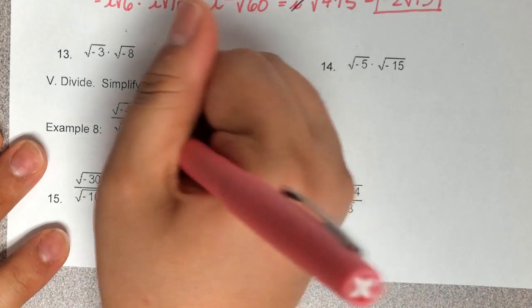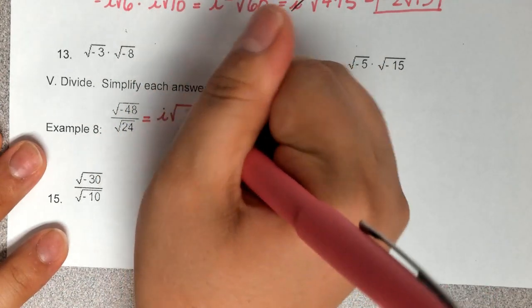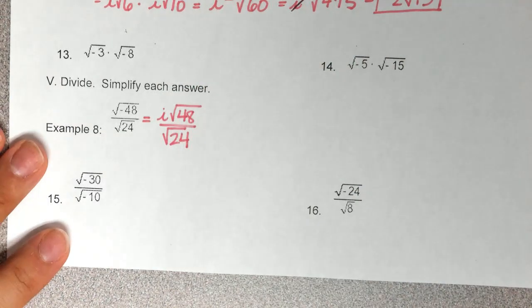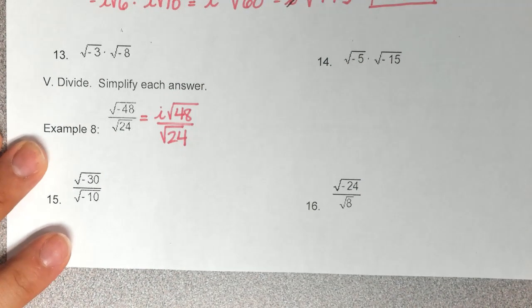Take out the i. So that's going to give me i square root of 48 over square root of 24. Then what am I going to do? Boys, look up here, please. What do I do next?